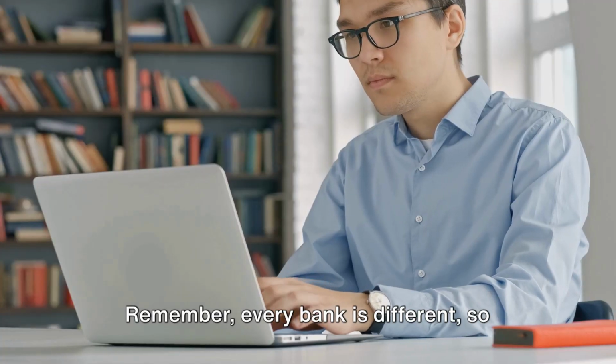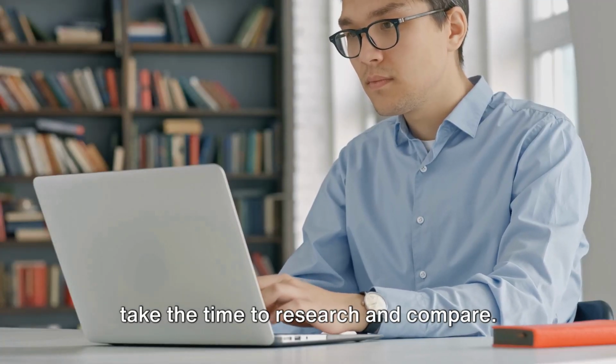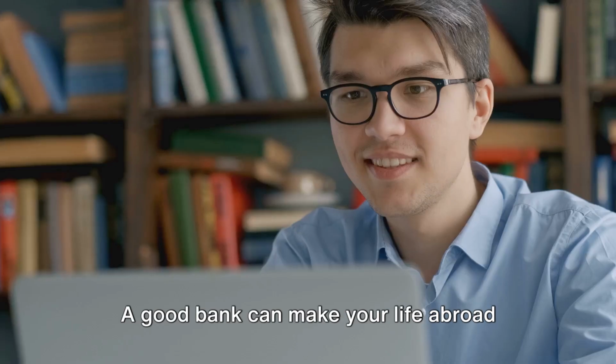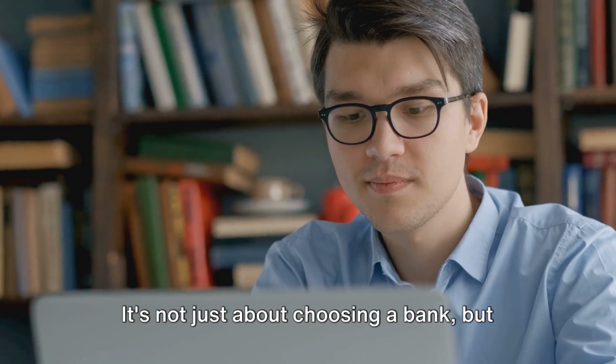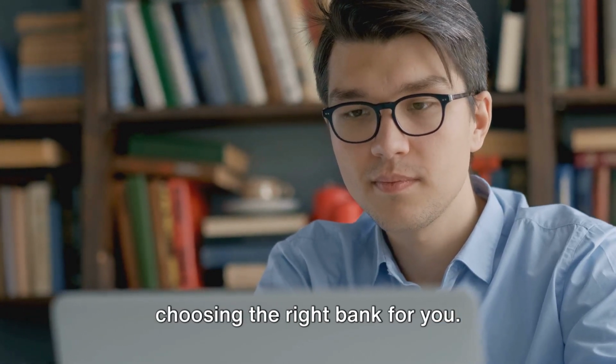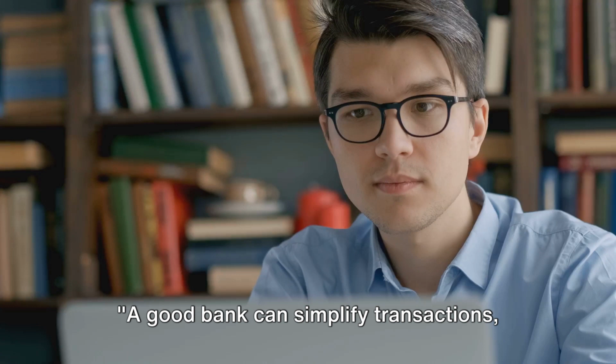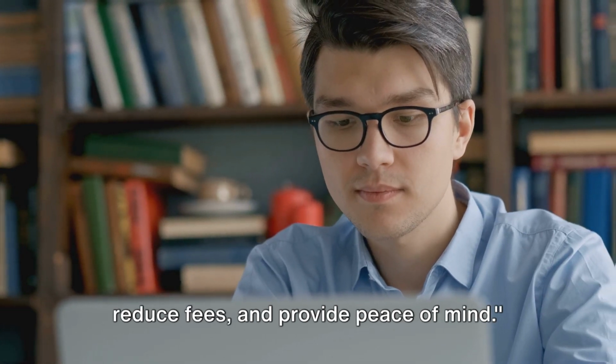Remember, every bank is different, so take the time to research and compare. A good bank can make your life abroad significantly easier, saving you time, money, and stress. It's not just about choosing a bank, but choosing the right bank for you. A good bank can simplify transactions, reduce fees, and provide peace of mind.